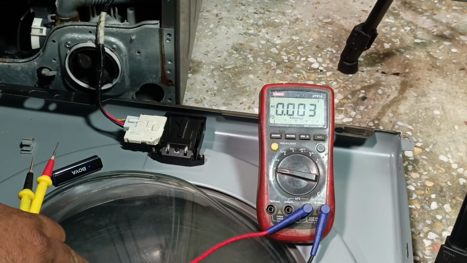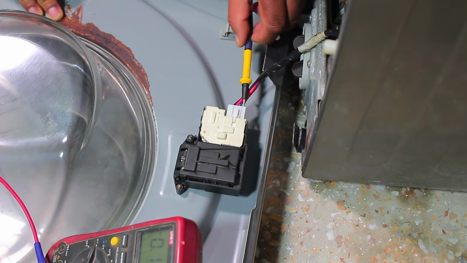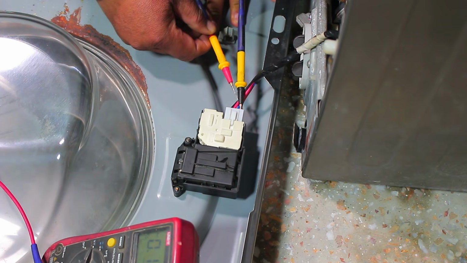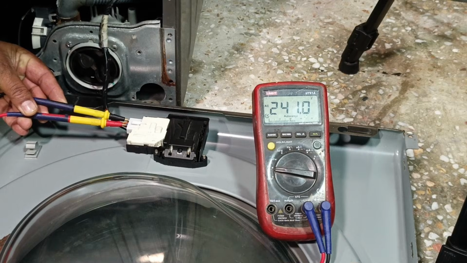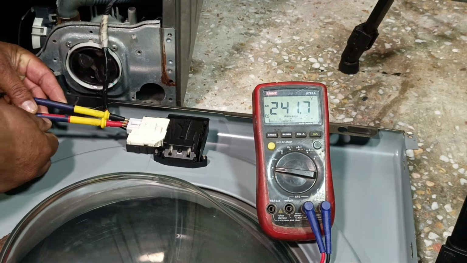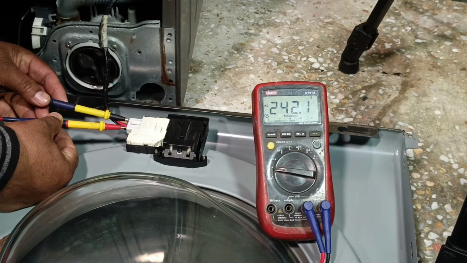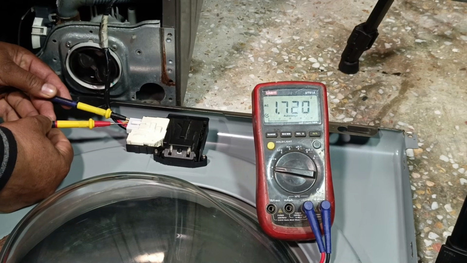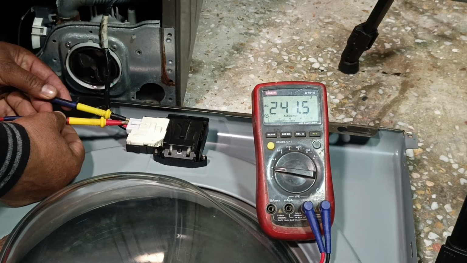Now I turn the machine on again. The door switch is activated. Now here, I will connect the black probe to the yellow wire and the second probe on the red wire, line. As you can see, it is showing 241 AC volts. After that, I move the probe to the black wire, output signal. It is showing 241. In the same way, when I place the probes on the yellow and blue wires, input signal, it is also showing 24.1 volts.